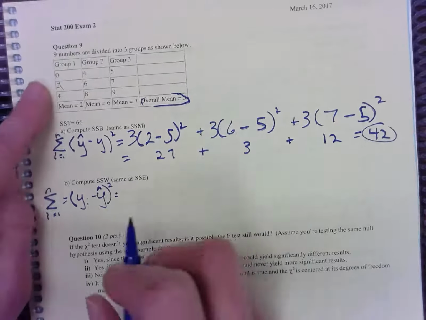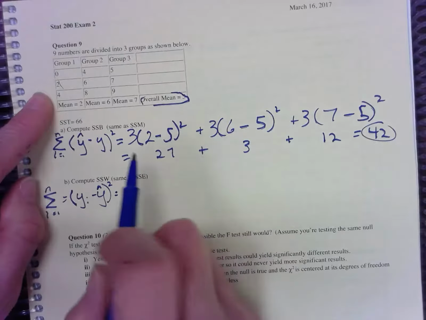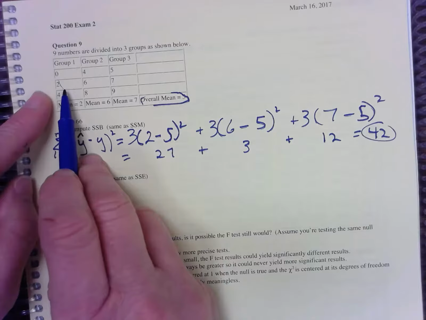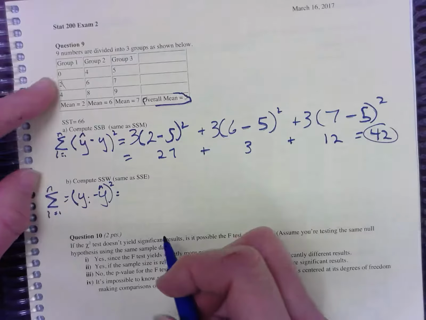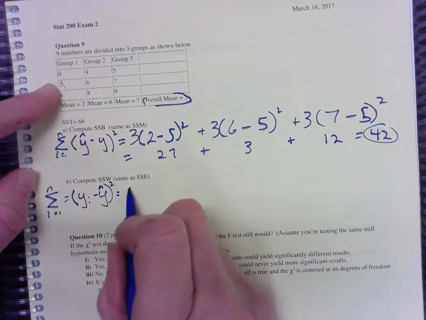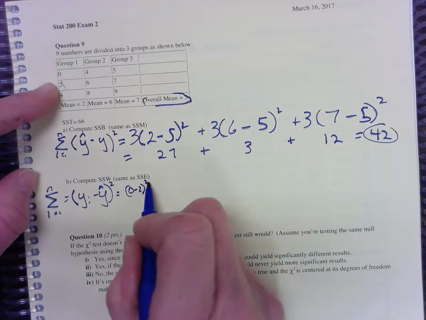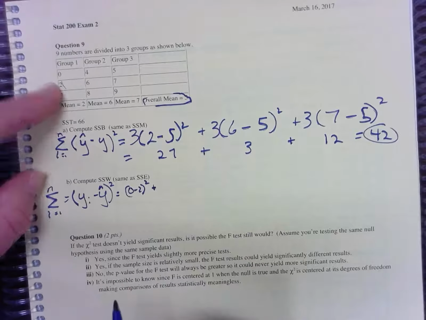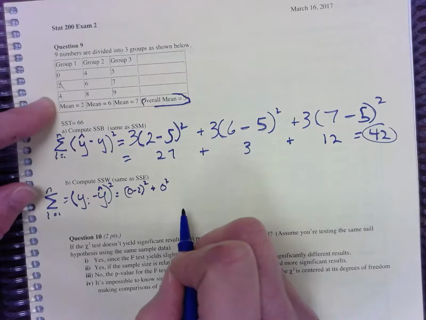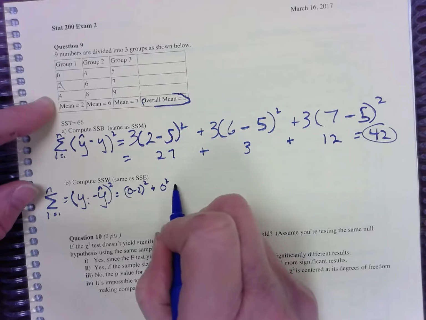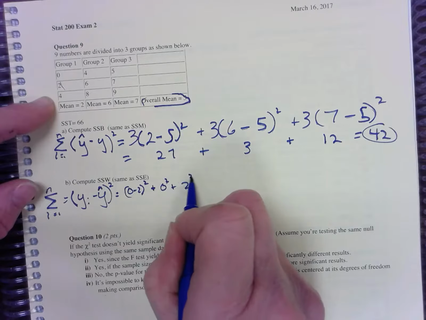Okay, so for the first 3 observations here, we expect 2, right? And so we observe 0 minus 2, so that's 0 minus 2 squared. And this one is right at its expected, so that's 0 right there. And this one is 2 above its expected, right?